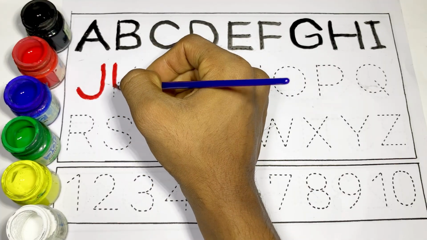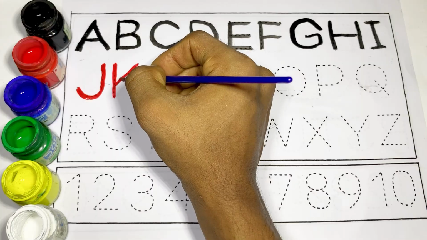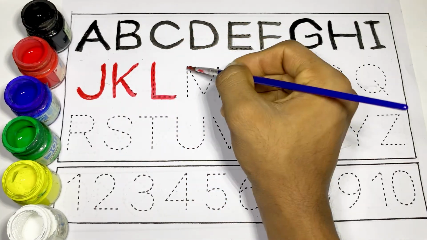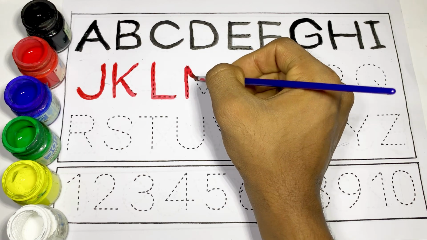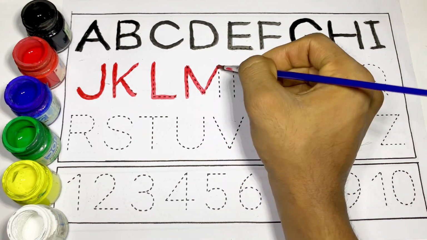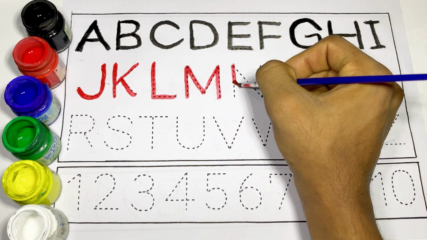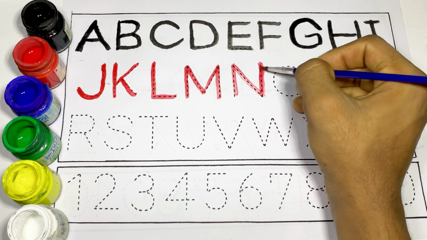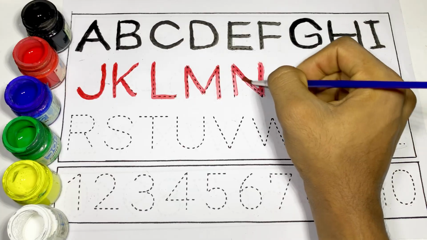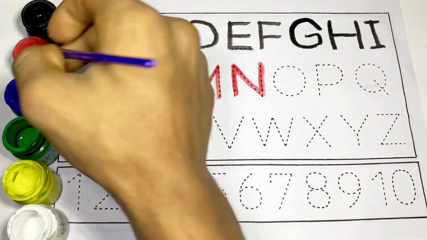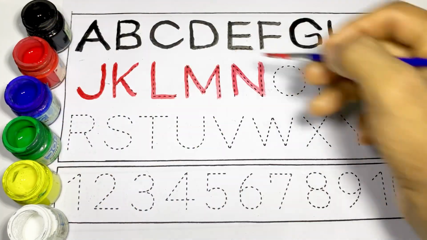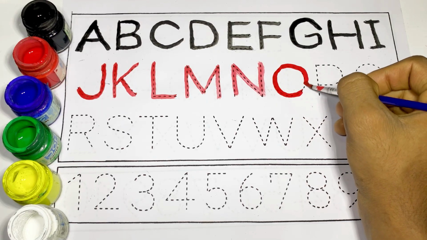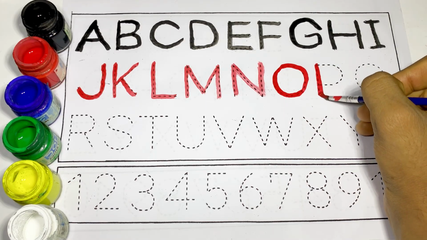K. K for king. L. L for lion. M. M for monkey. N. N for nose. Kids, again use red color and draw O. O for octopus. P. P for parrot.